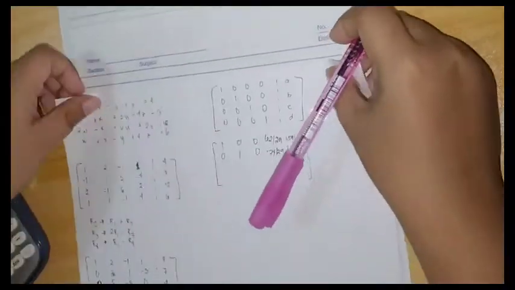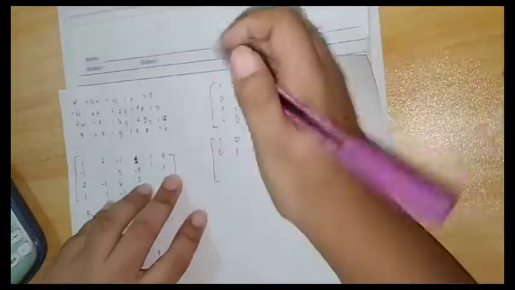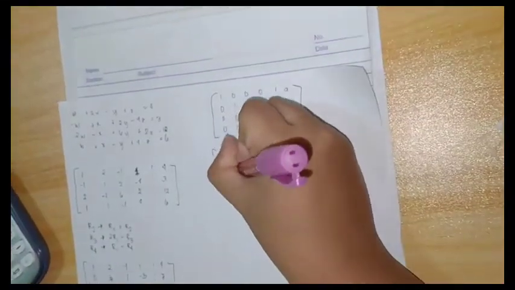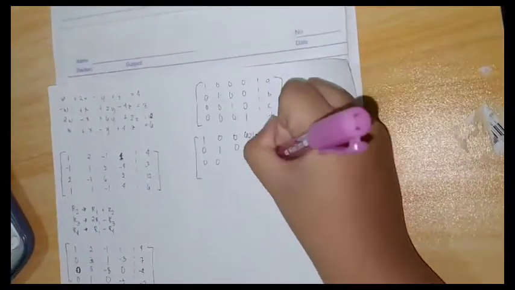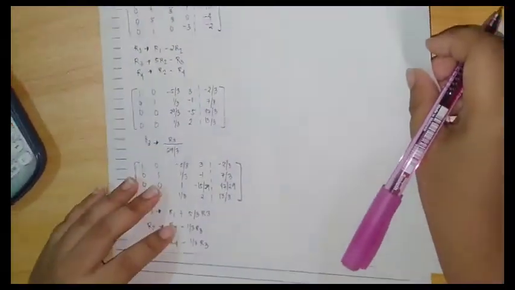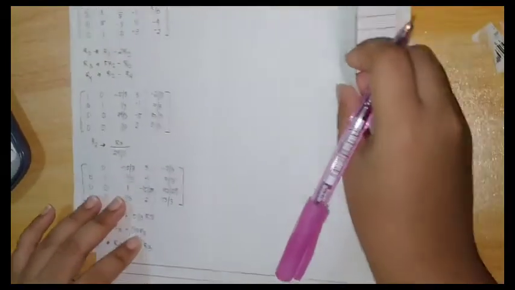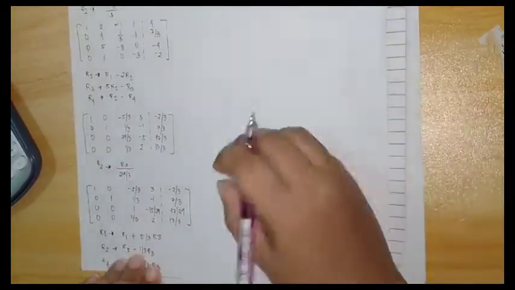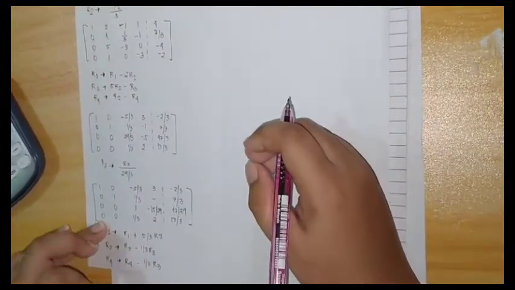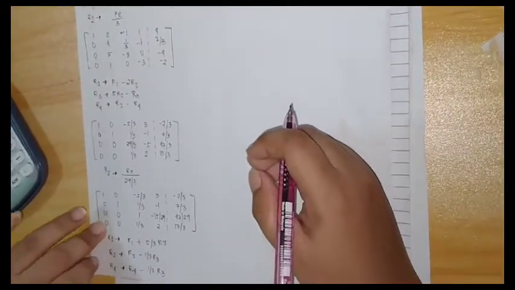So in R3, we are just going to copy R3. So 0, 0, 1, negative 15 over 29, and 47 over 29. So the last row, R4 minus 1/3 R3. So 0 minus 1/3 times R3, which is 0, so it's still 0.